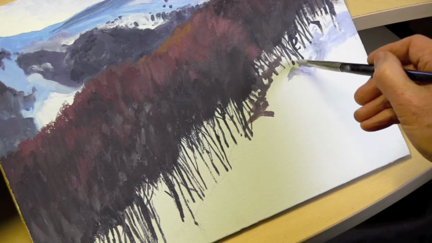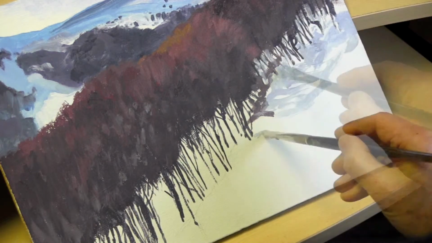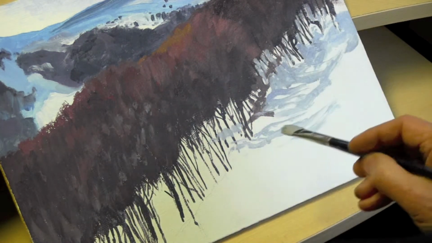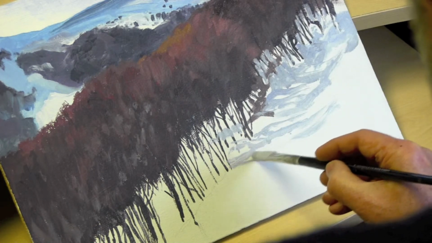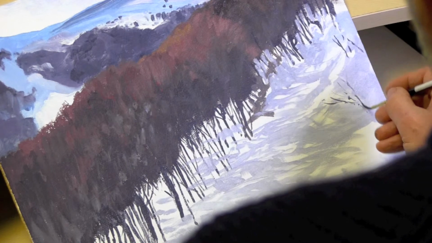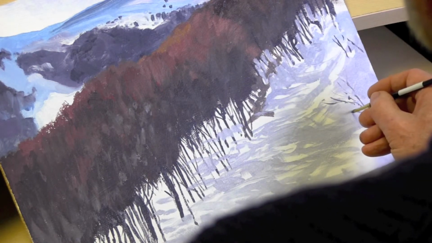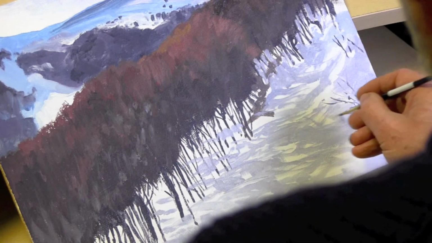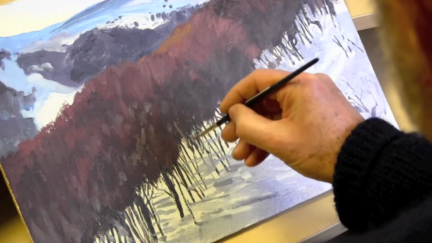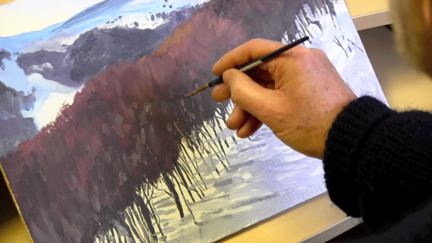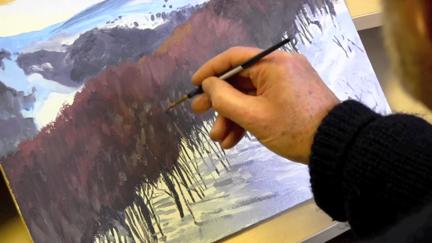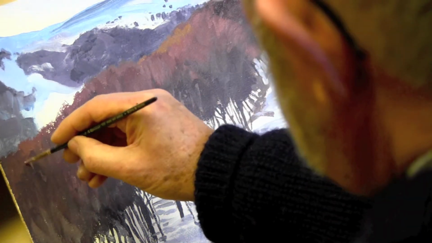Once I'm satisfied with the tree trunks, I concentrate on the shadow patterns in the snow and work backwards and forwards between the tree trunks, the shadows and patches of sunlight. Finally, I change to shorter brush strokes, using dots and dashes in subtly different tones and colours to liven up the tree canopy.